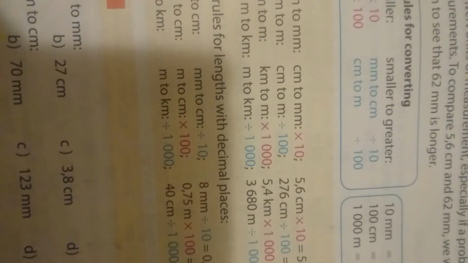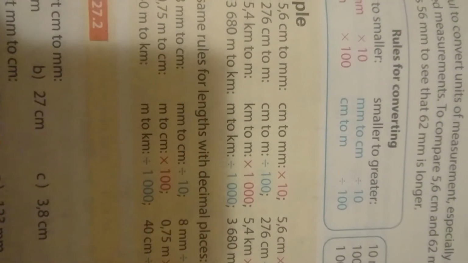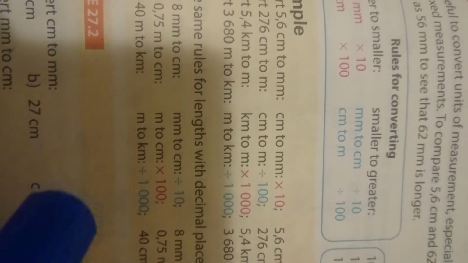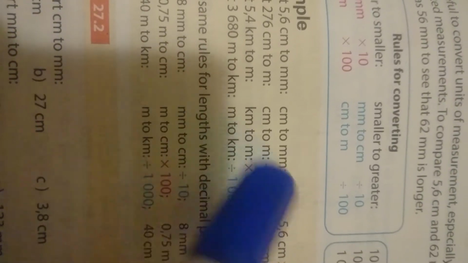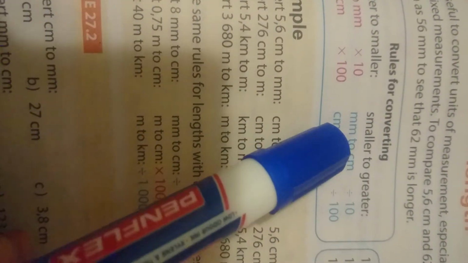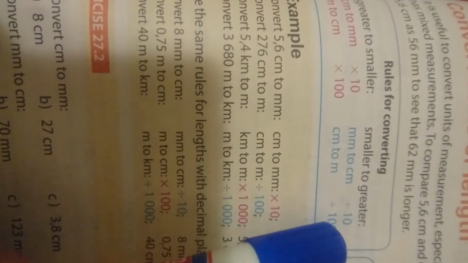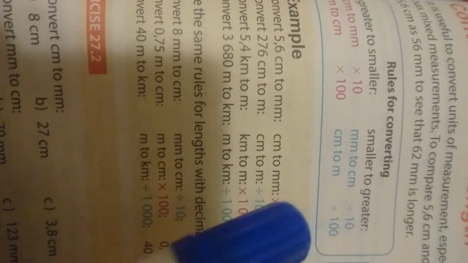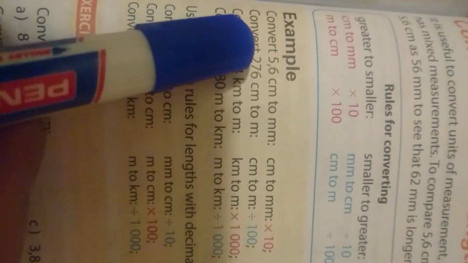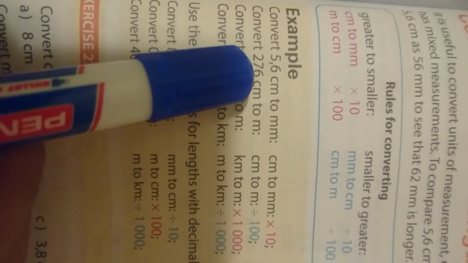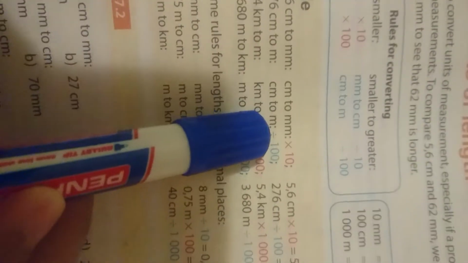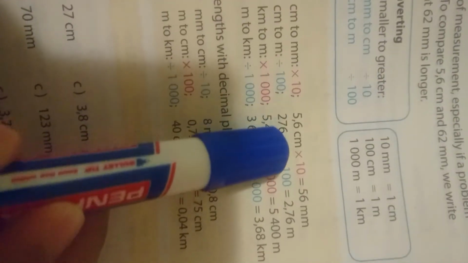You can use that method that I showed you of multiplying and dividing by numbers with zeros in them. Remember, when we divide, we move decimal places to the left. When we times, we move decimal places to the right. From centimeters to meters, you need to divide by 100. Let's look at an example. Here, convert 276 centimeters to meters. We need to divide it by 100 and we will get 2.76 meters.